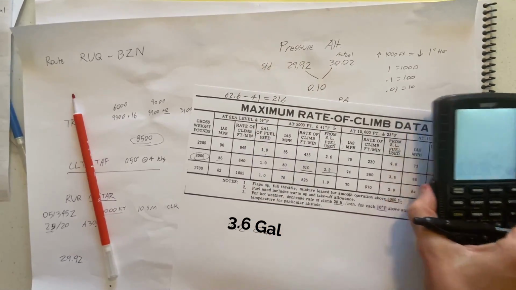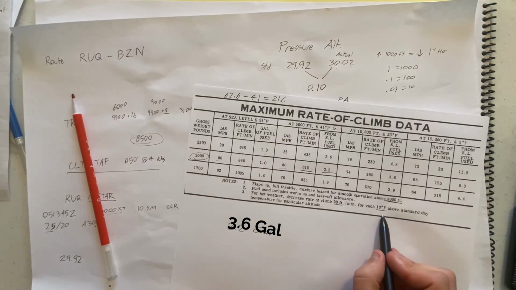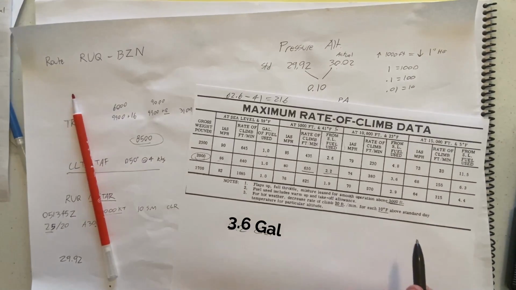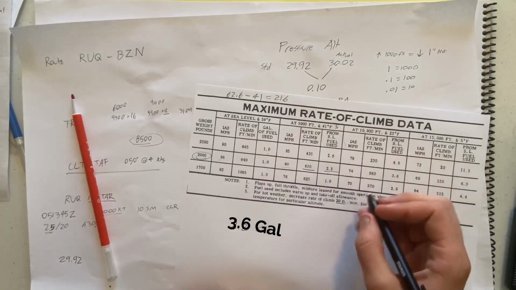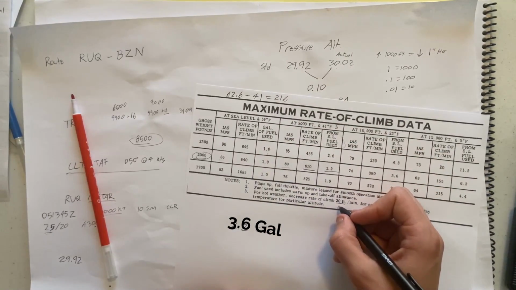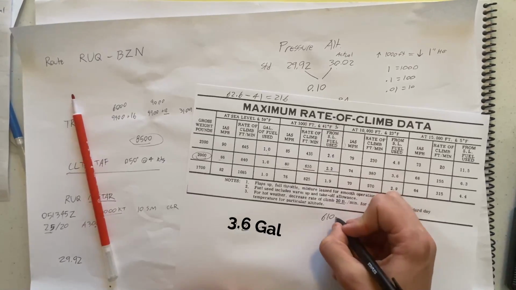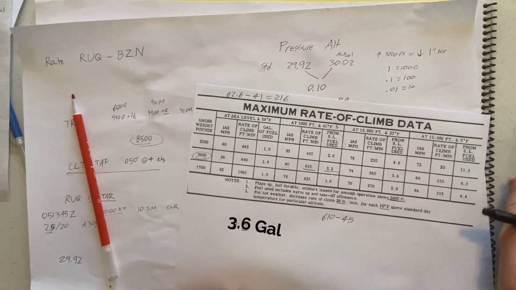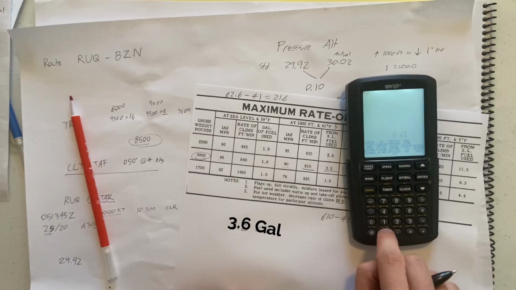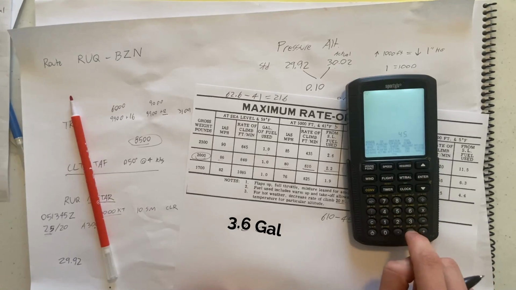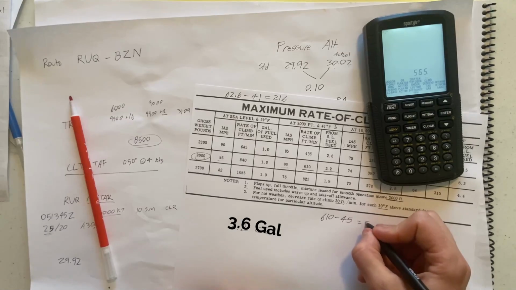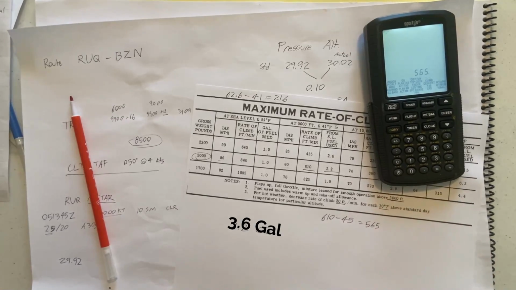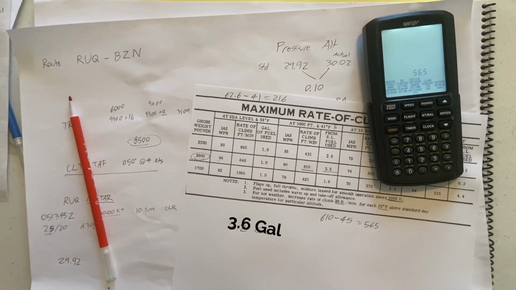So decrease 20 feet per minute for each 10 degrees Fahrenheit above standard. That's going to be a good 40, let's call it 45 feet per minute. I added a little bit extra because we're a little past 20. Let's call that 45 feet per minute more. So we have 610 minus 45. That's going to equal 565 feet per minute on our climb rate.